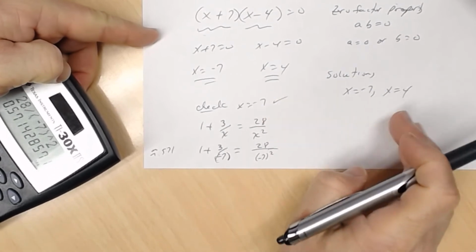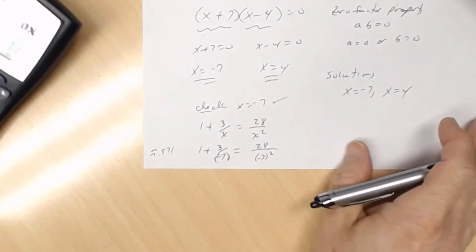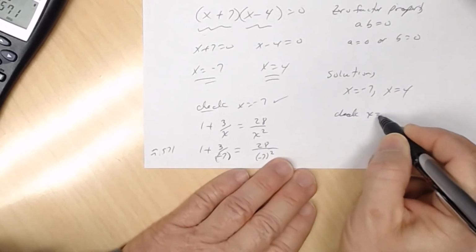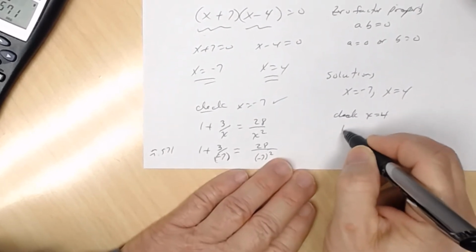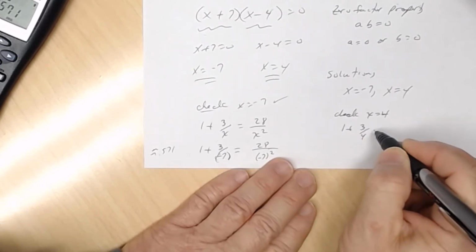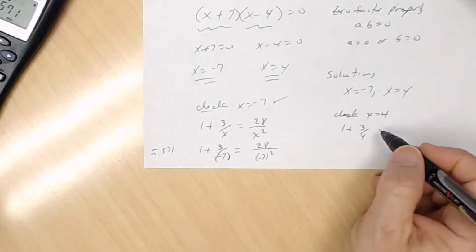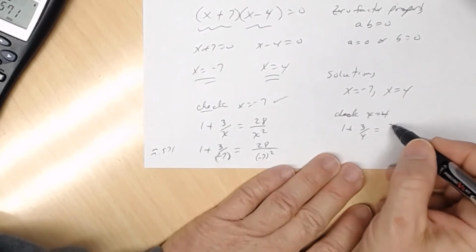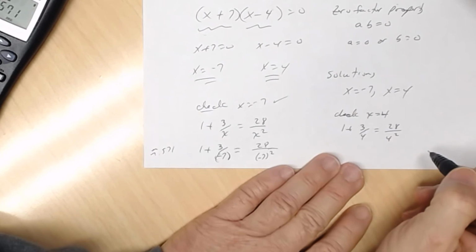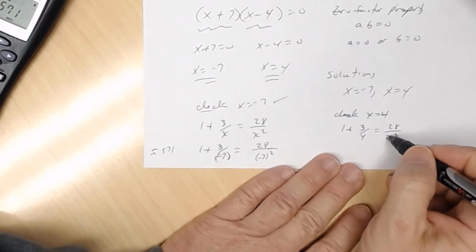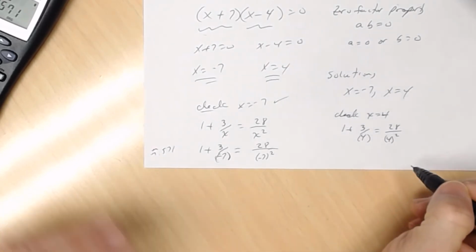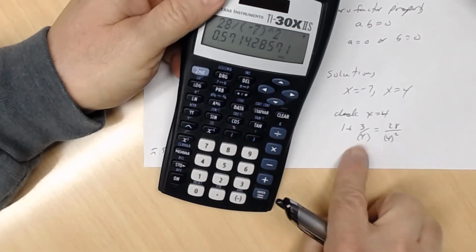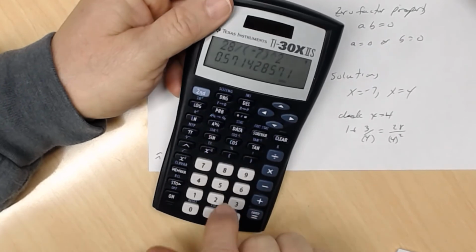Do the same thing with 4. So let's check x equal 4 and see what we get. 1 plus 3 divided by 4. Now, since 4 is positive, I'm going to go ahead and not put in parentheses, and I want to see that's going to equal 28 divided by 4 squared, right? But you still could. It's no big deal if you did or did not. If you put in parentheses, just make sure you put parentheses in your calculator.